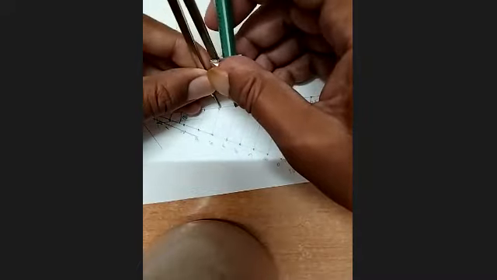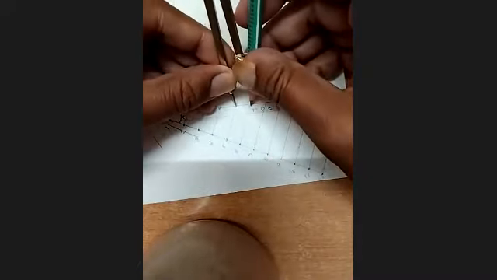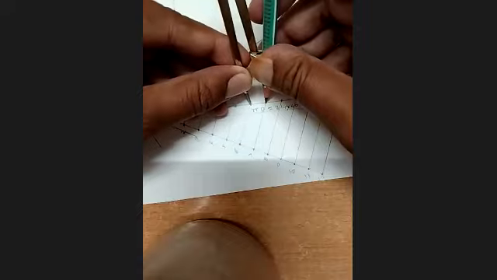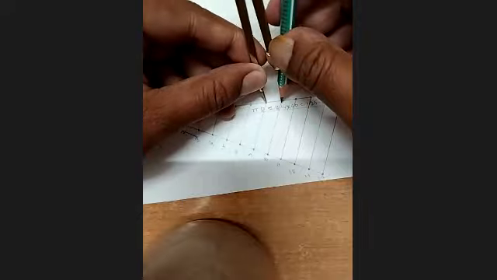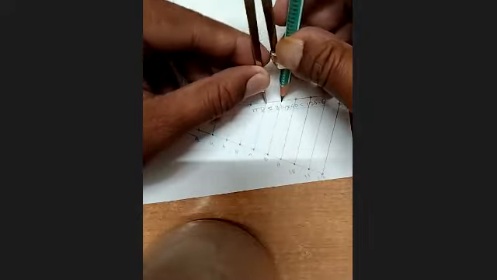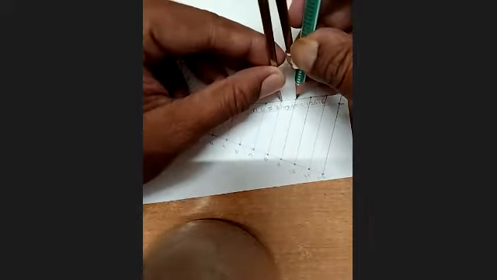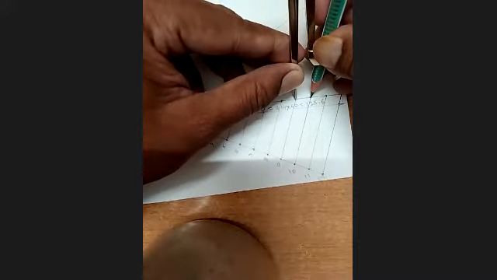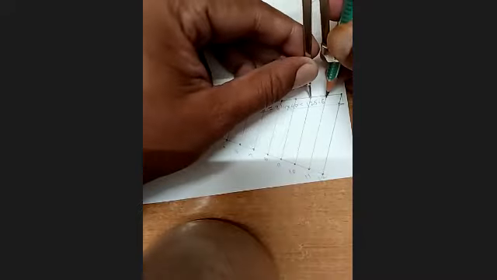Yes, I am getting it. Equal spacing, right? You can cross check it with the compass. See, are you getting this? Even though I have done it with the scale, I am getting 99.99% perfect here. Okay.